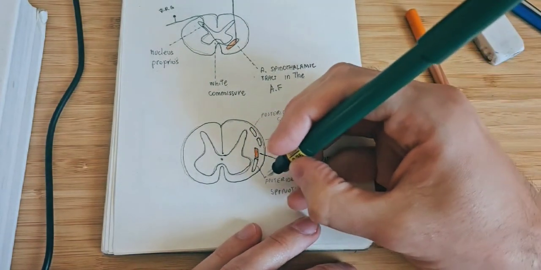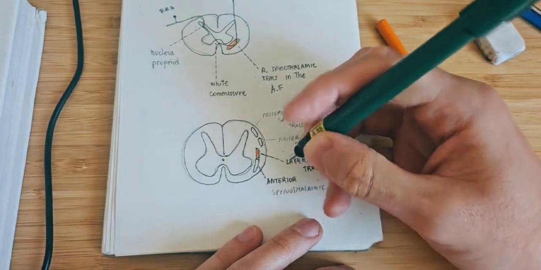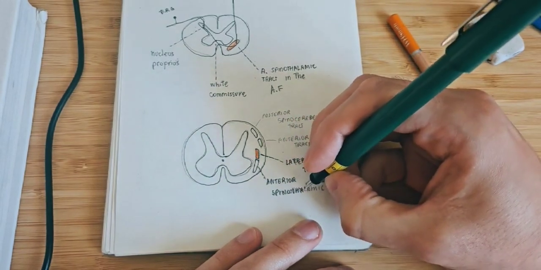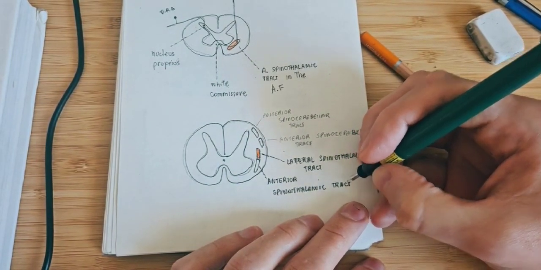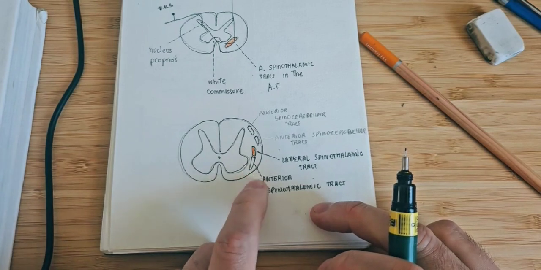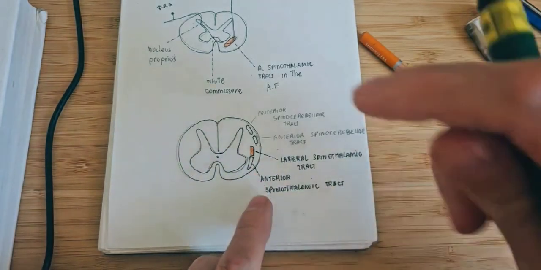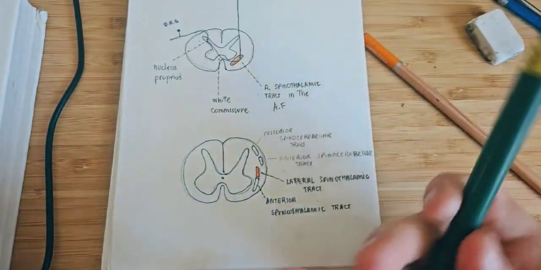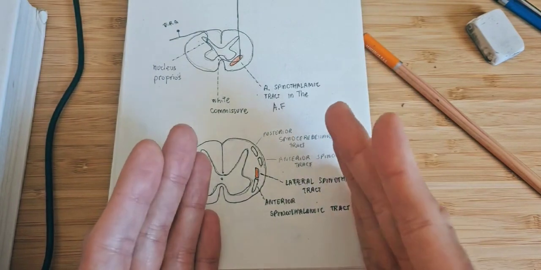Now we have here this anterior spinothalamic tract. If you want to watch the full video, it will be on my YouTube channel later today, okay? Anterior spinothalamic tract. And this tract will lie anterior to the anterior horn of the spinal cord, within the anterior funiculus, okay? And the anterior funiculus is, as I mentioned here, but I will just remind you, another major longitudinal tract that runs along the ventral aspect of the spinal cord.